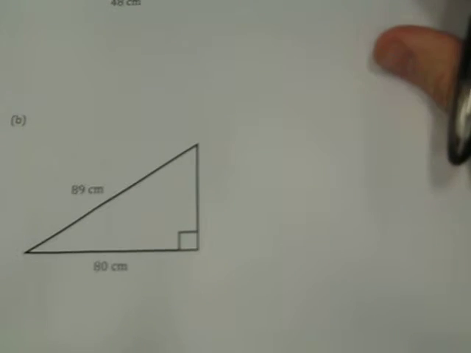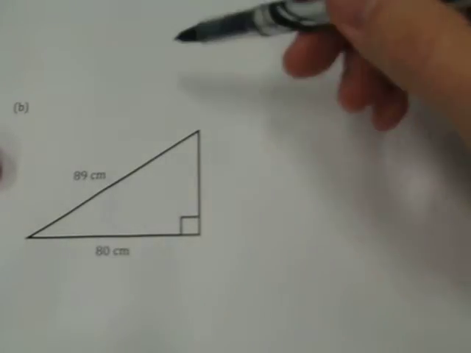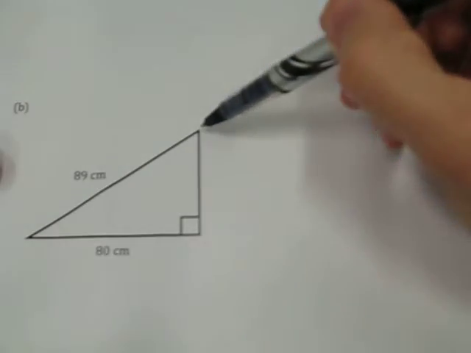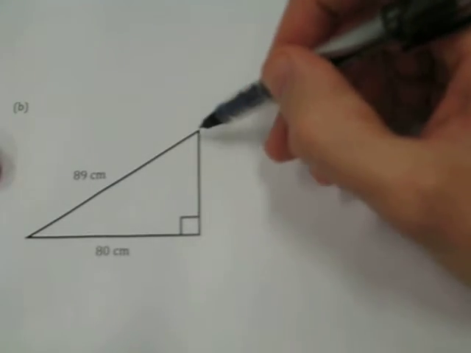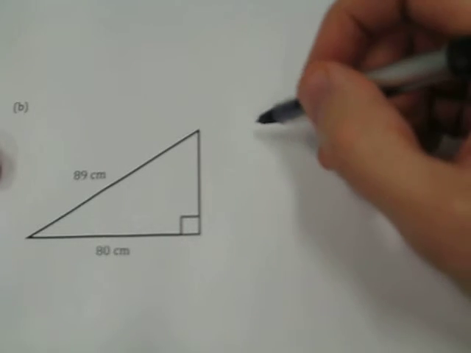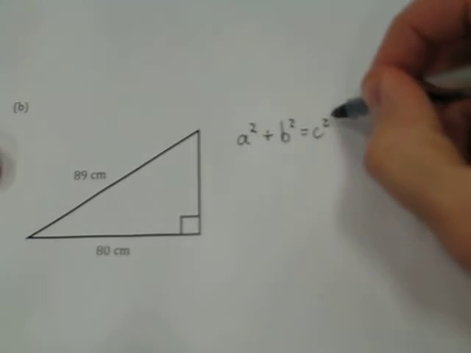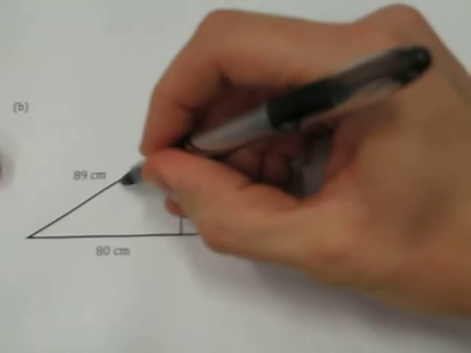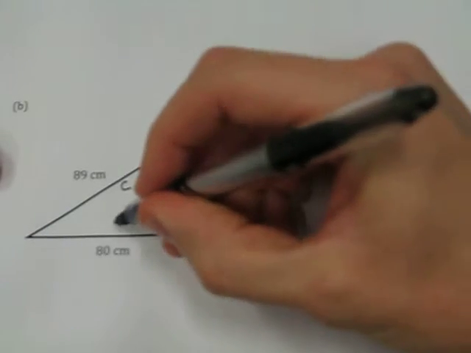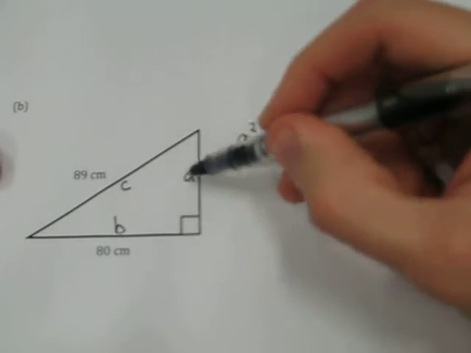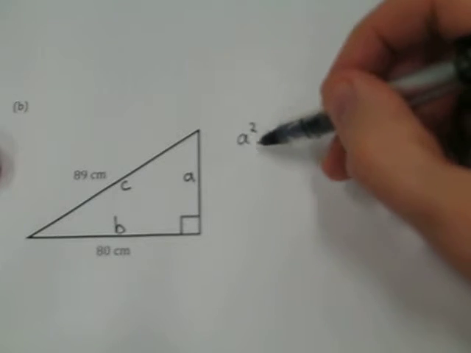The B part of question 5 is again a right angled triangle, but in this case we've actually been given the value for the hypotenuse. We know what that is, and what we're looking for is the length of this side here. So we can still use Pythagoras' theorem, A squared plus B squared equals C squared. C is still the hypotenuse, so that's this side. But we want to know, if we label these A and B, and it doesn't matter which way around we label these, as long as we make sure that we make the correct one the subject here.